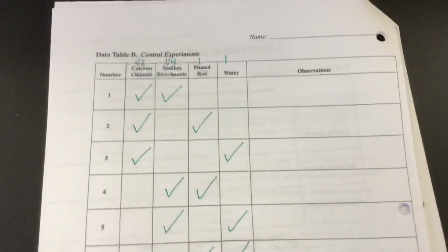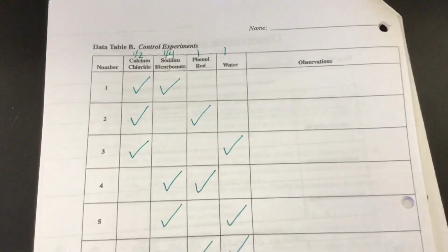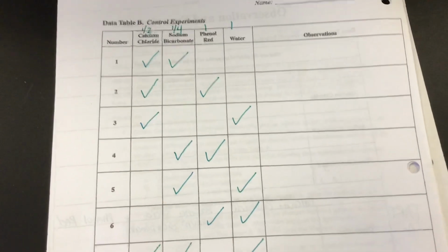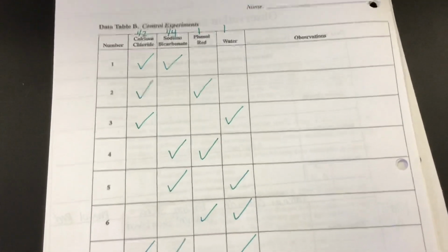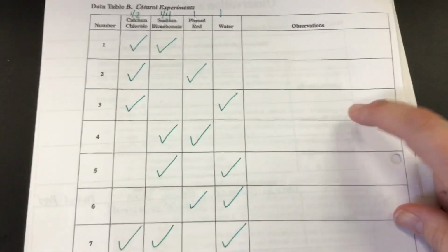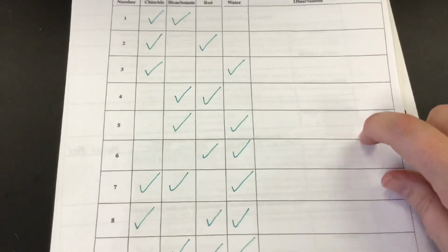All right, so we are going to go to the next slide. This is what the slide should look like. It says data table B, control experiments. So we're going to go through 9 experiments. We're going to go through these pretty fast. So as we go through them, feel free to pause the video. And as you see what happens, you're going to be writing things down in the observation box for each of these. Okay? So pause the video as you need to. You can always rewind if you need to.